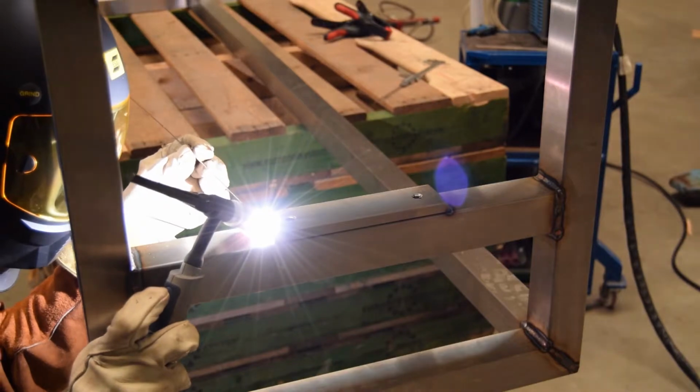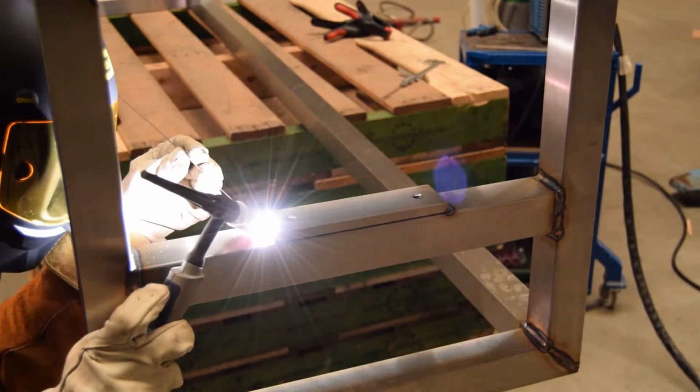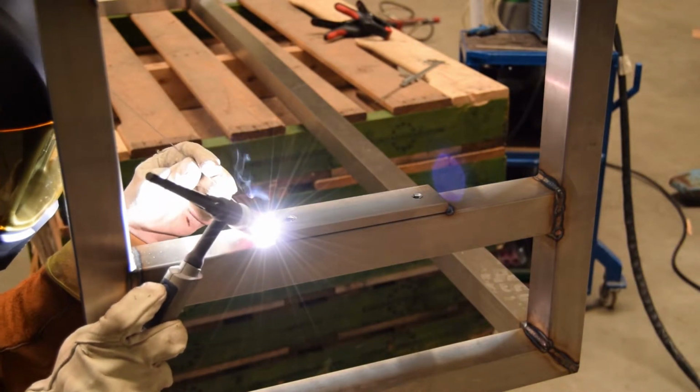Here you can see me welding the mounting plates for the bearing block on the frame.